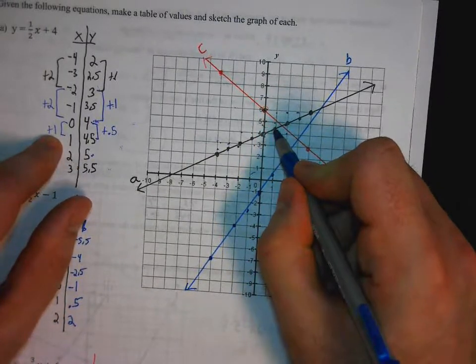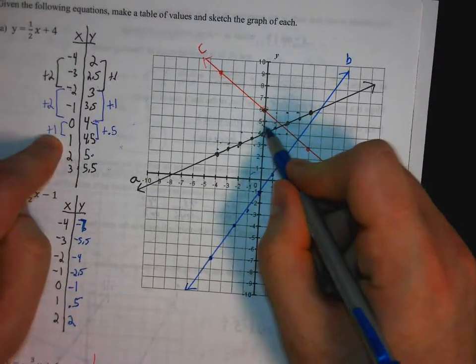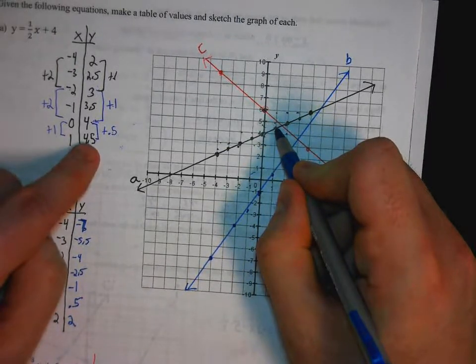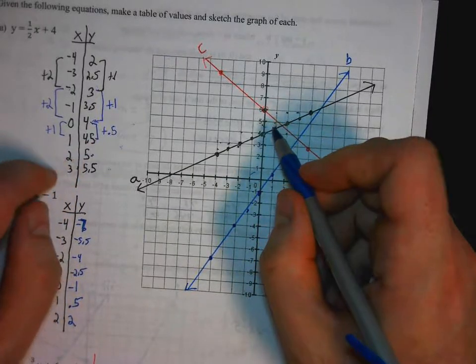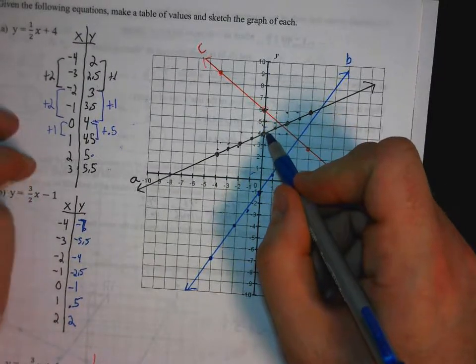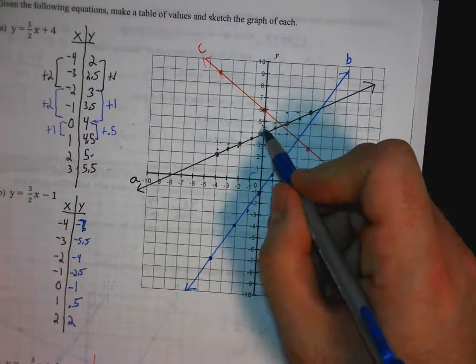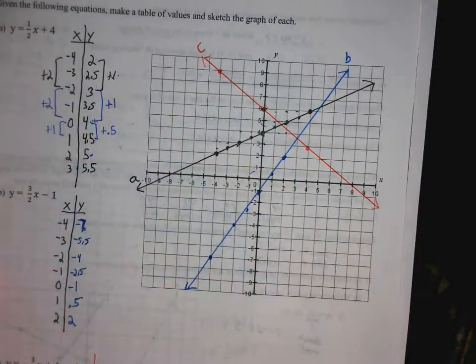So the change in x was 1. Notice that we're on that line still. Now the only problem with that is you have to estimate where that 4.5 is. That's hard to estimate. So you generally try to use nice integer numbers, meaning no decimals involved, to count your rate of change like that, or the change in y over the change in x.